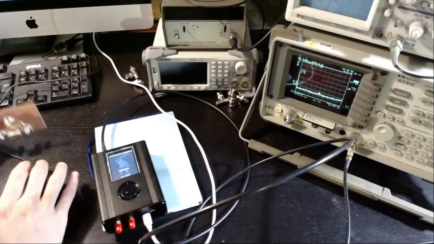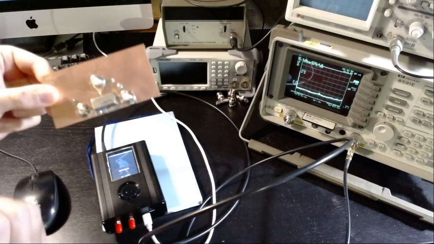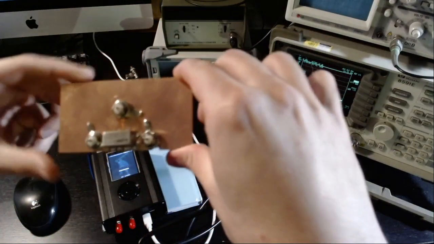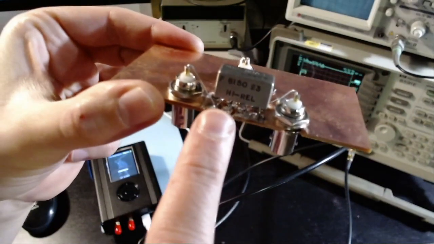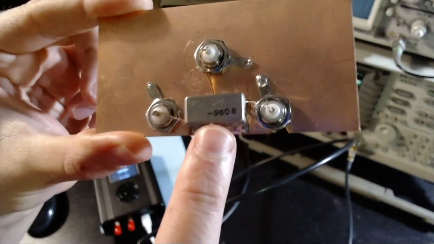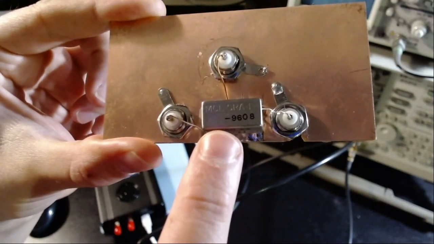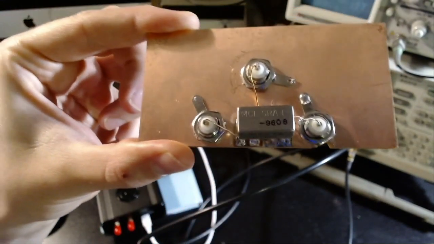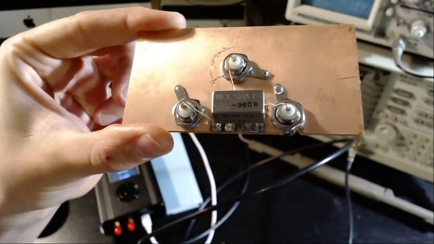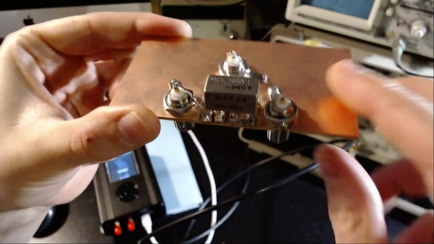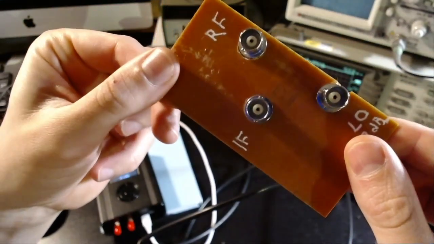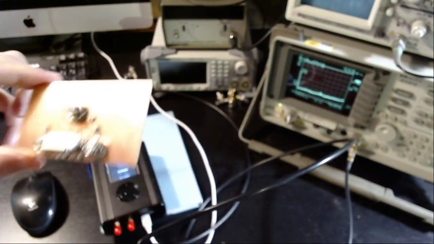So in the previous few videos I've been playing with this mixer. This mixer is just this can here, this seal can. I don't know if you can read the model, but it's MCL SRA1 from Mini Circuits. I just soldered this on this copper plate and connected it to 3 BNC plugs to experiment a little bit.